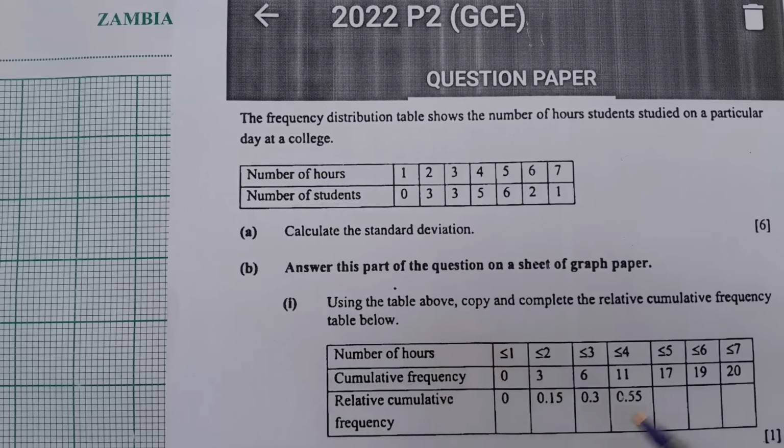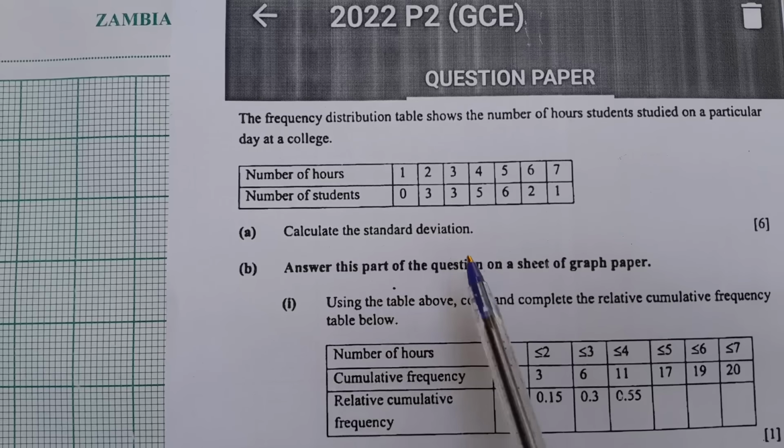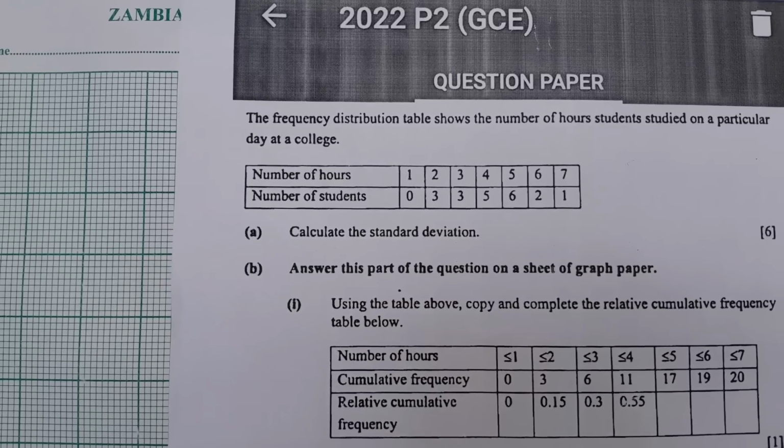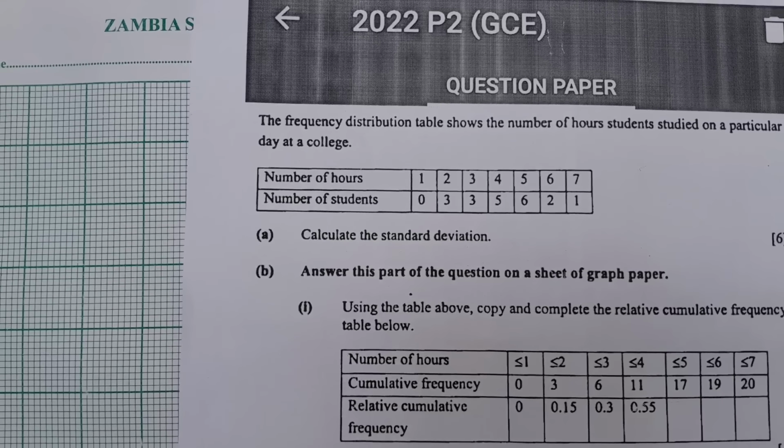So now, the first question, this is the table that we are given. The first question is saying, calculate the standard deviation. How do we then calculate the standard deviation? Before you calculate the standard deviation, you need to ask yourself, which data is given? Is it grouped or ungrouped? These are the questions that you need to have.